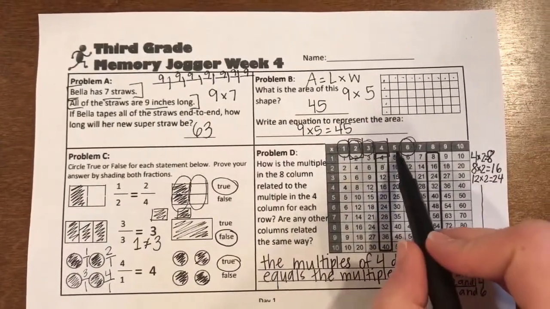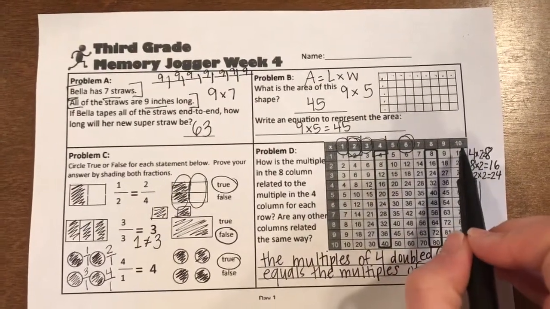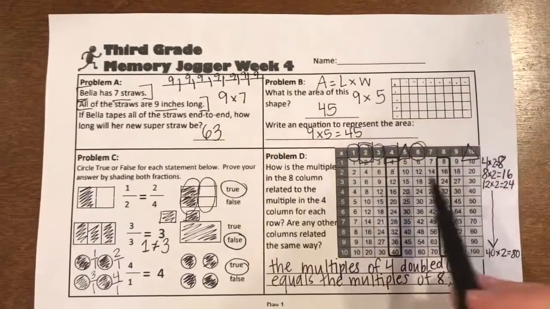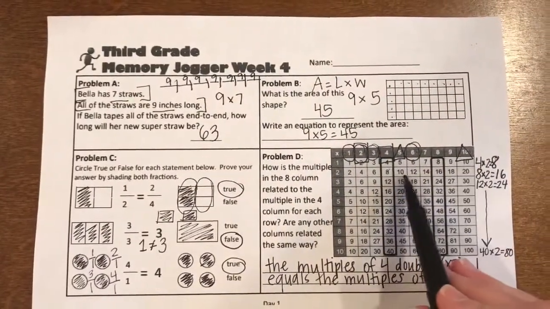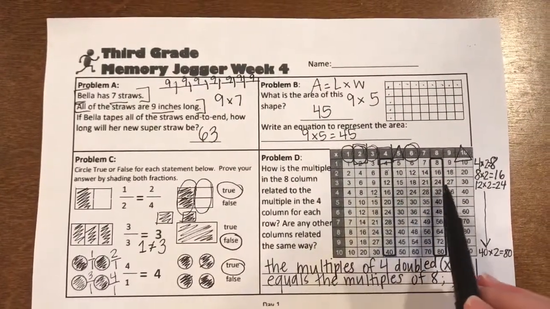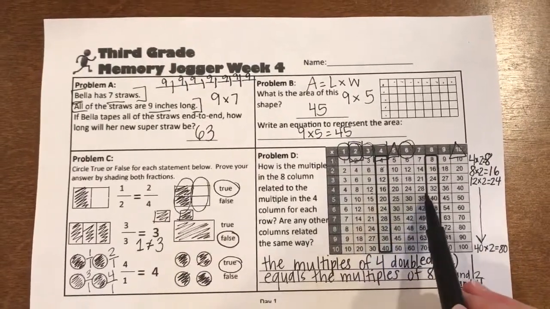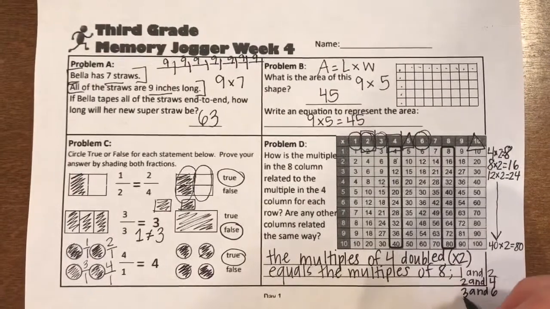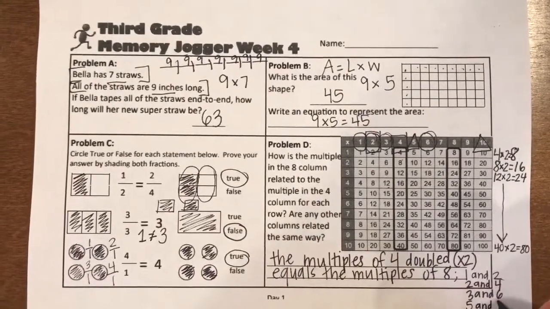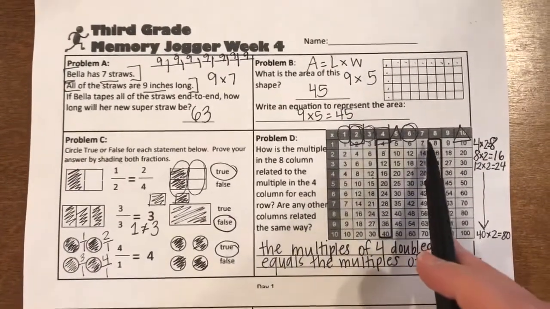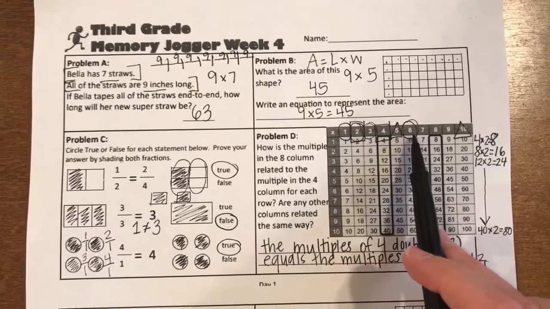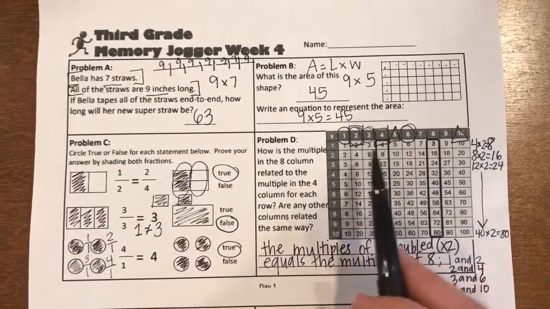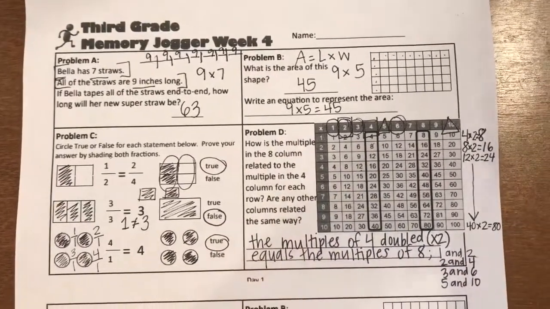So now we have to look at 5 times 2, which is 10, and see if that works. 5 times 2 equals 10. 10 times 2 equals 20. 15 times 2 equals 30. 20 times 2 equals 40, so that one also works. It's 5 and 10. If I wanted to look at my next number, 6, if I doubled 6, it would be 12, which is not on this chart. So that's all that we can find on this hundreds chart.